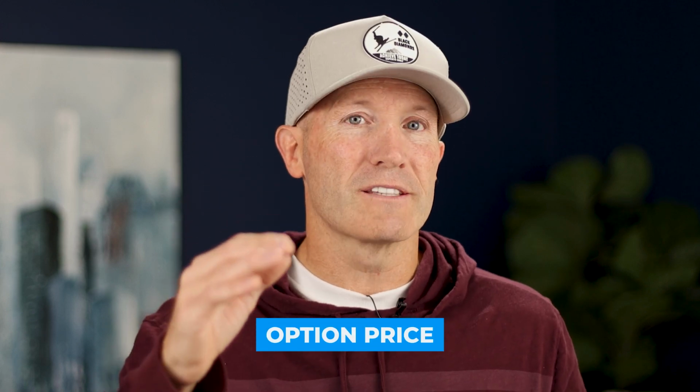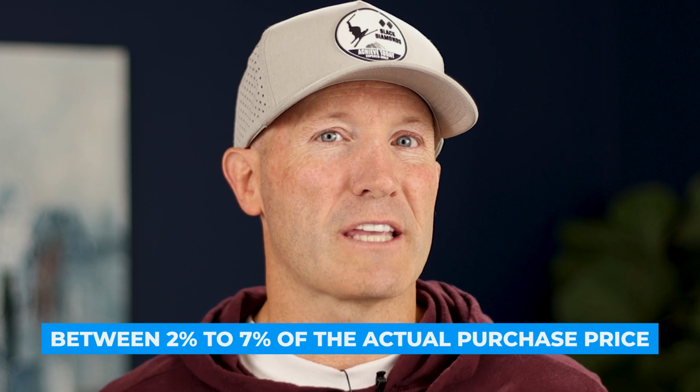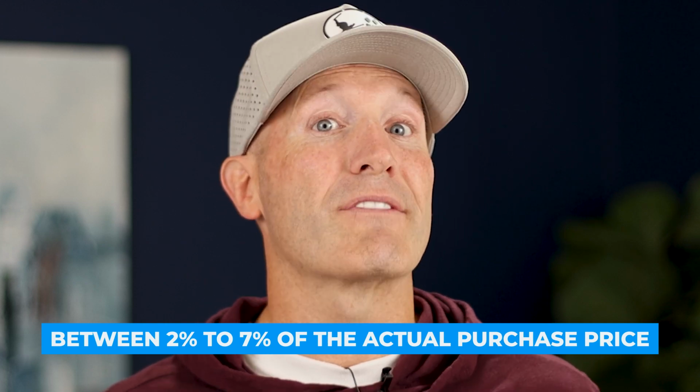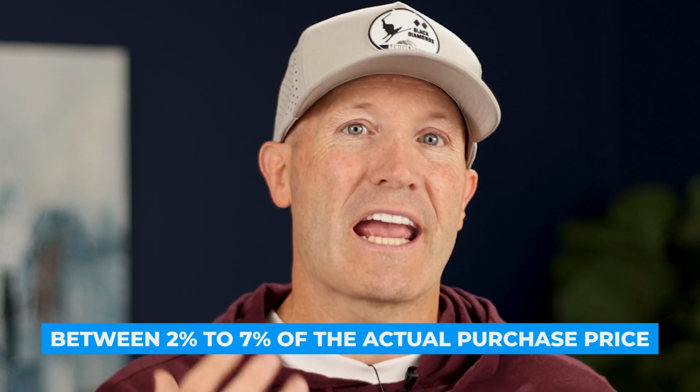And there's a couple of components that are important for lease options. If you are a buyer who is looking to rent a home and buy it 2 years down the road, but take that home off of the market, you pay what's called an option price to be able to do that. The option price is anywhere between 2 to 7% of the actual purchase price, and it's paid up front. And if you as the buyer do not execute and buy that home 2 years down the road, then the seller keeps that option price that you paid up front.